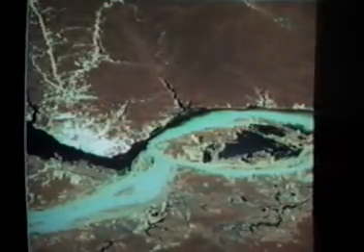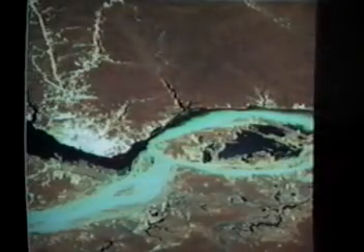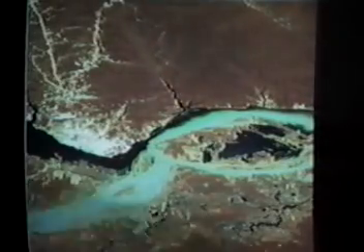This is a 4-channel image. For each pixel, we have the reflectances in 2 infrared wavelengths and 2 visible wavelengths.